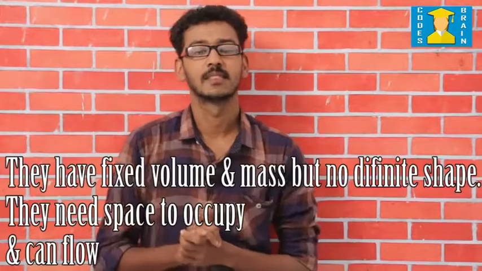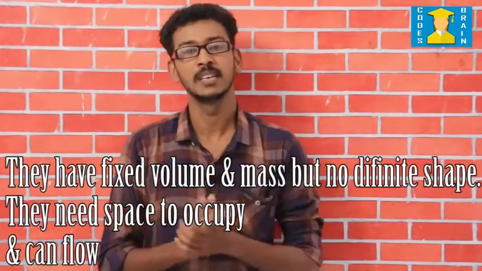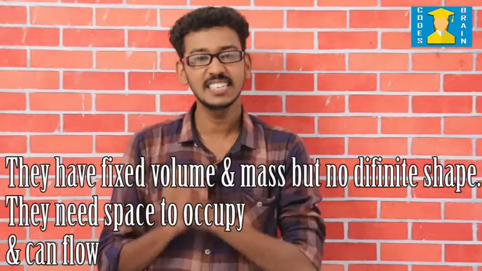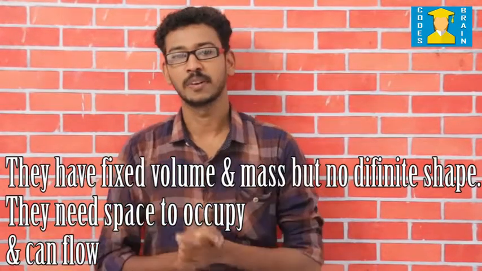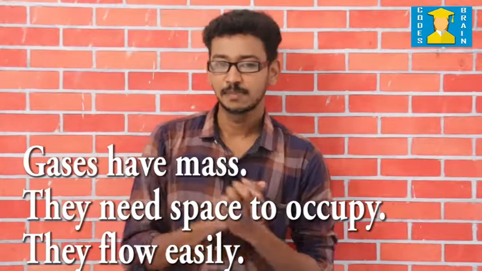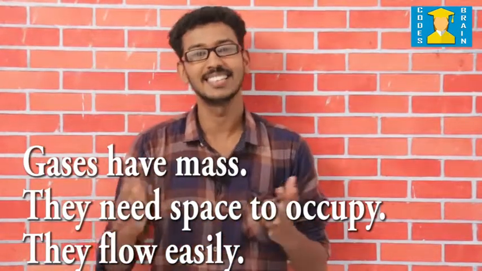Moving to the questions. What are the properties of liquids? Answer. They have fixed volume and mass but no definite shape. They need space to occupy and can flow. Next question. Which of these properties are applicable to gases? Answer. Gases have mass, they need space to occupy, and they flow easily.